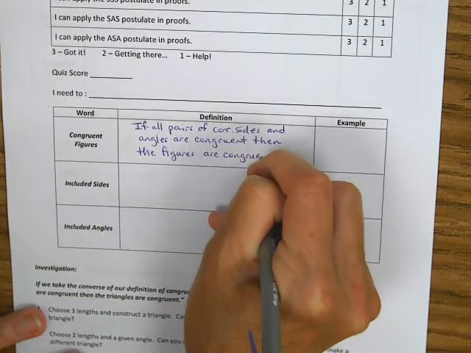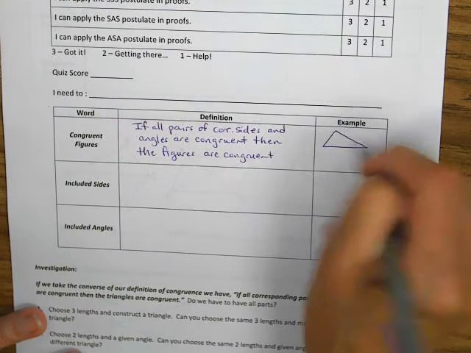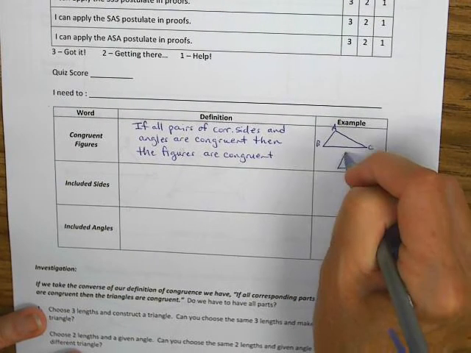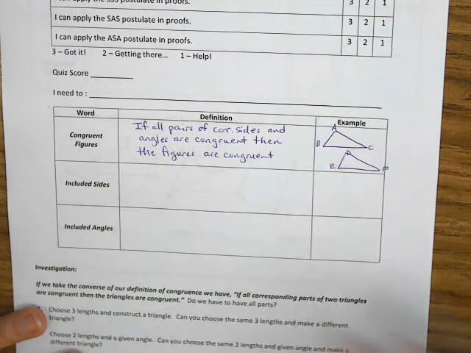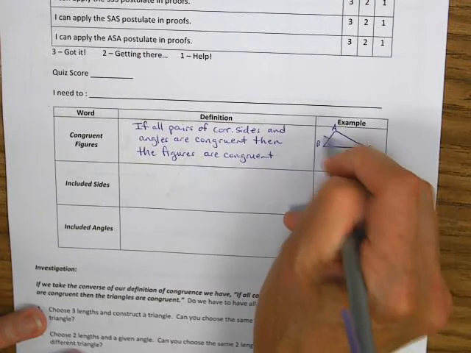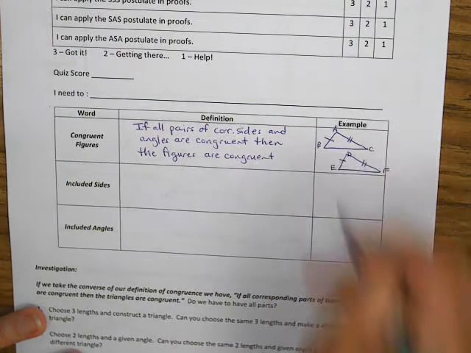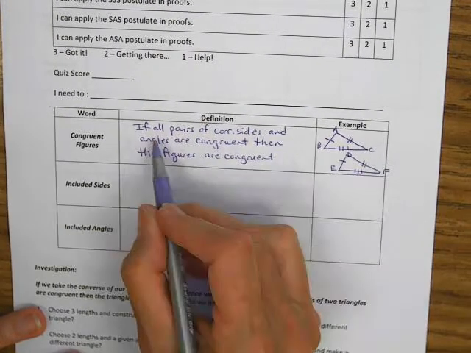So what we know up to this point was that if I was trying to get triangle ABC congruent to triangle DEF, I would have to have all pairs of corresponding sides. So I would have to have AB congruent to DE, AC congruent to DF, and BC congruent to EF. And angles.